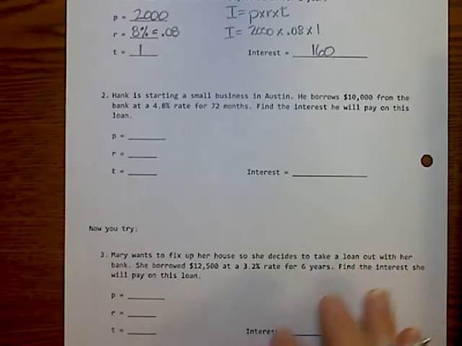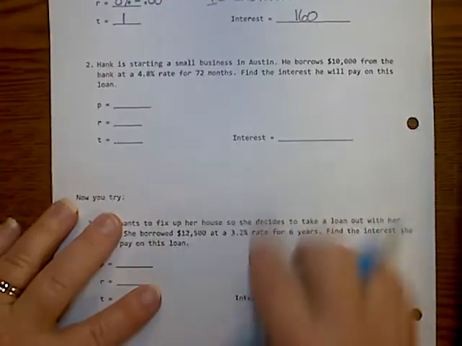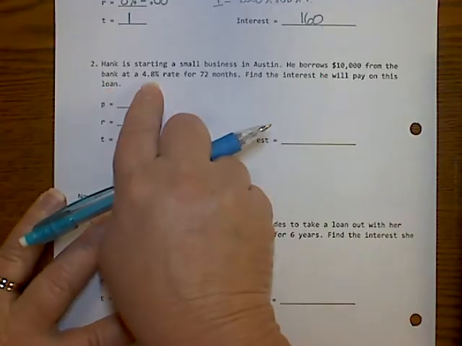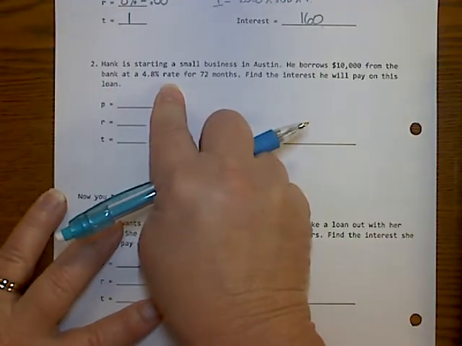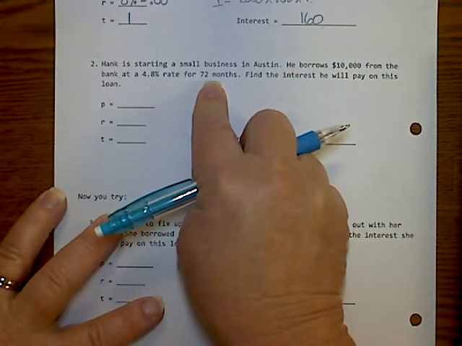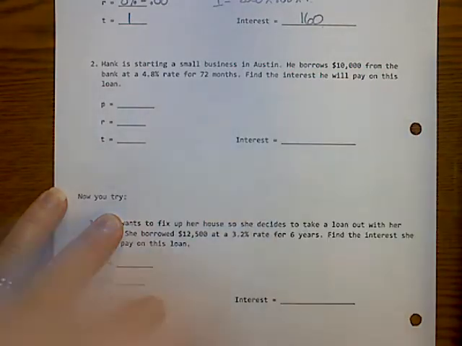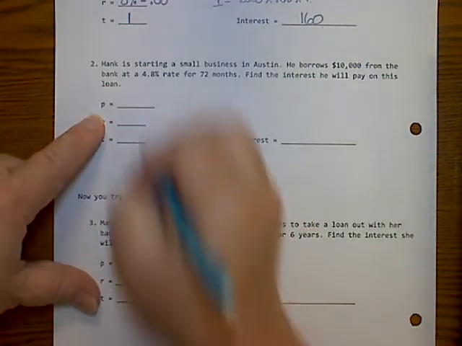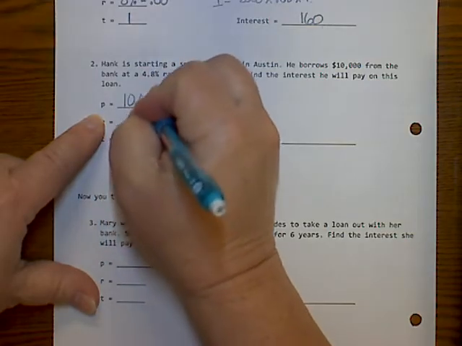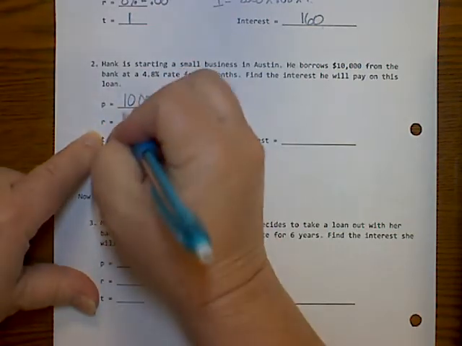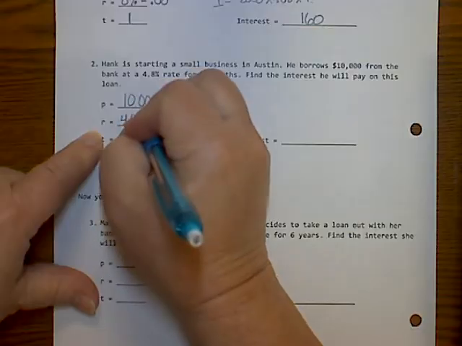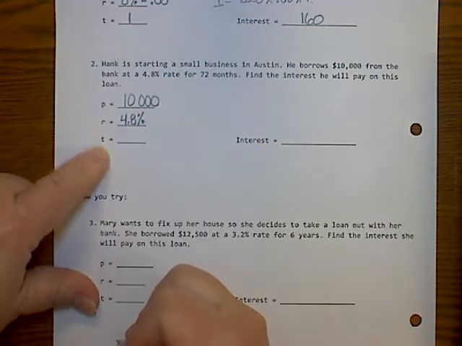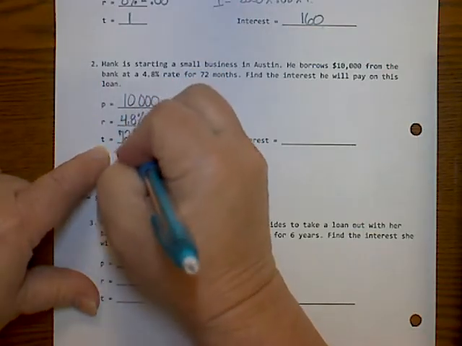Hank is starting a small business in Austin. He borrows $10,000 from the bank at 4.8% rate for 72 months. Find the interest. All of these today, we are going to find the interest. So my P is 10,000. My R, 4.8%. And 72 months for time.